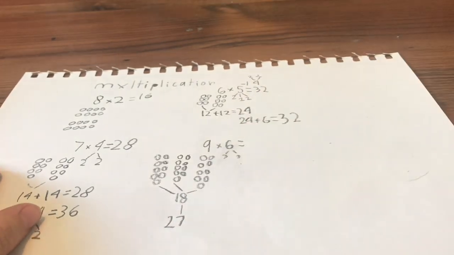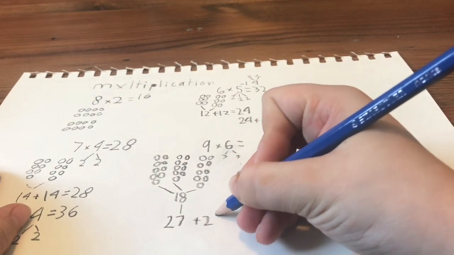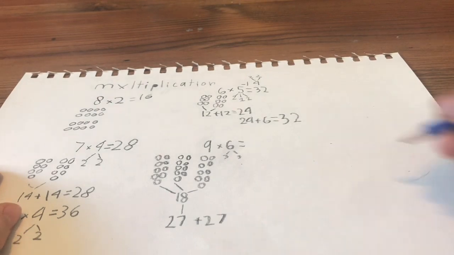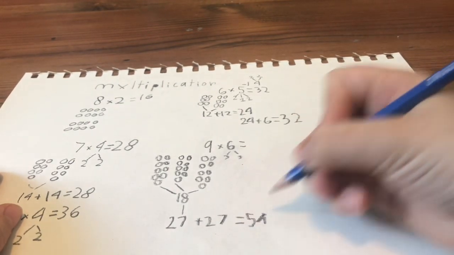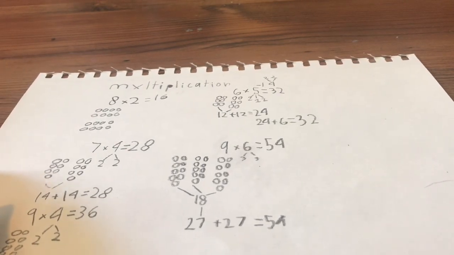Now we need 27 plus 27, which would be 54. And now we got our answer, 54. We could have done that in 2 seconds instead of 58 seconds.